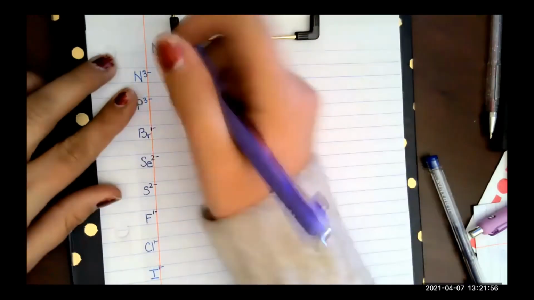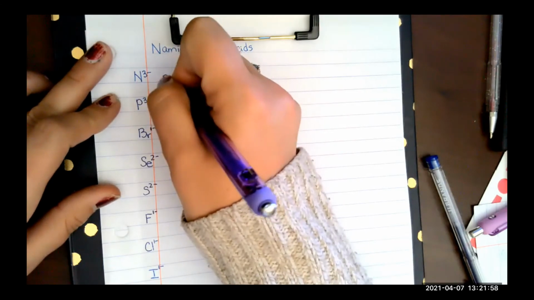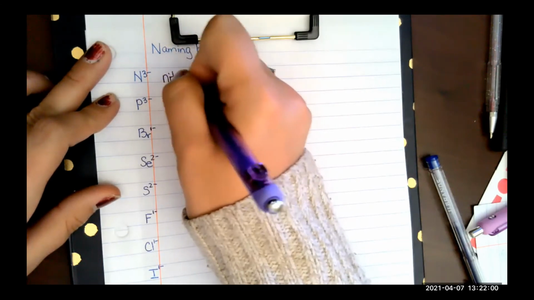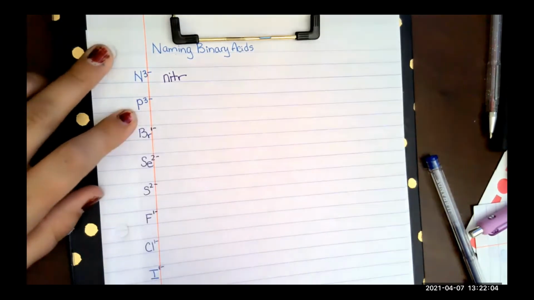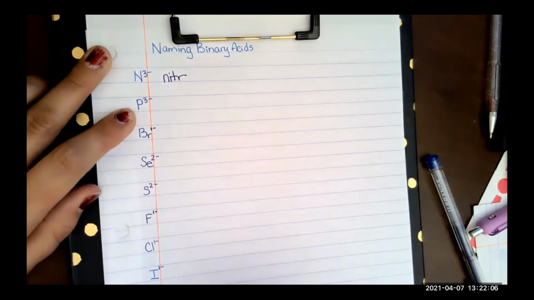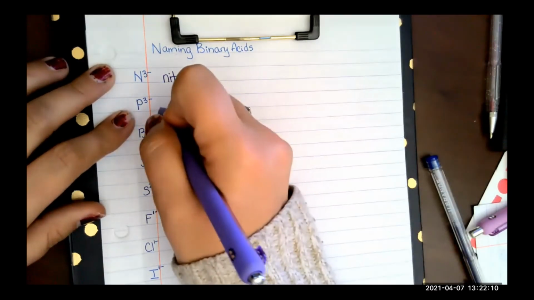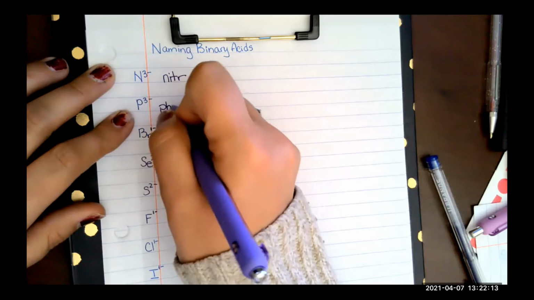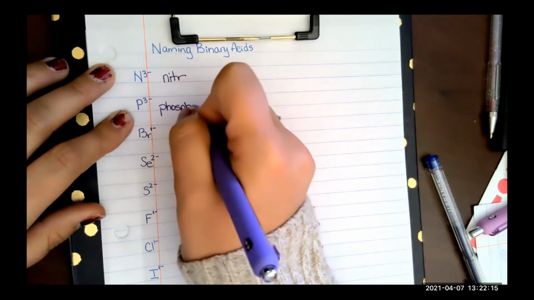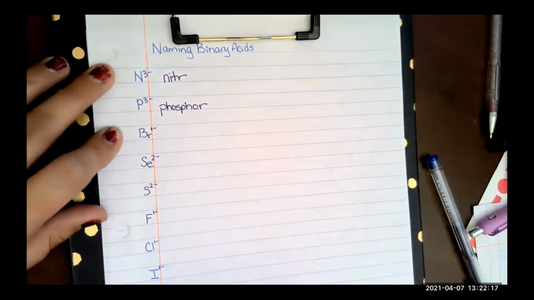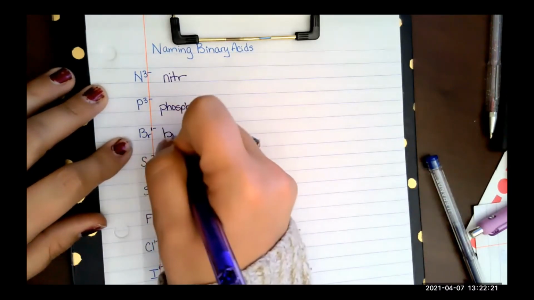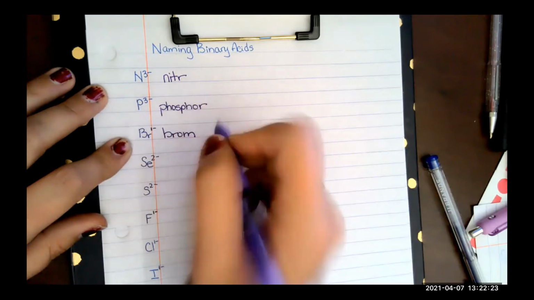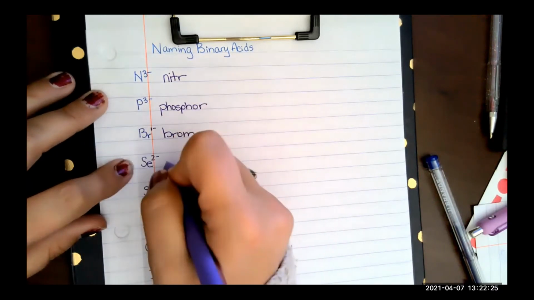So the root of N is NITR. The root of P is phos, but we have to write down the root that we're going to be looking for and using for acids. So it's phosphor. The root of Br is brom. The root of Se is selen.